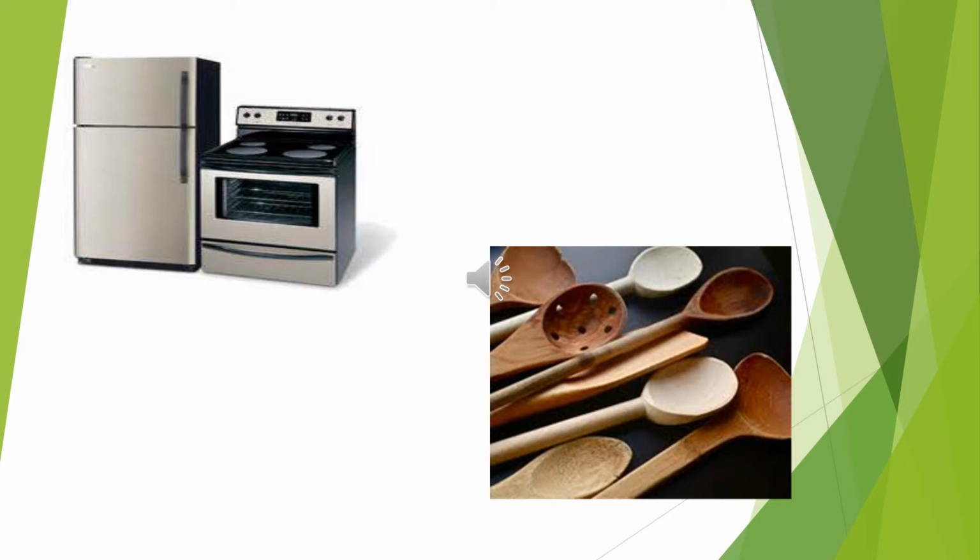Okay, so how about the next picture? Very good. That is spoon. But that's not the ordinary spoon that we use when we're eating. That is wooden spoon that we usually use when we're cooking. Okay?